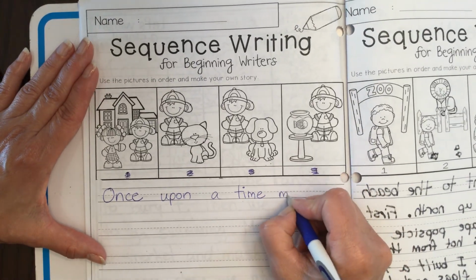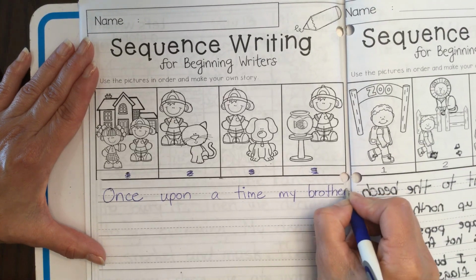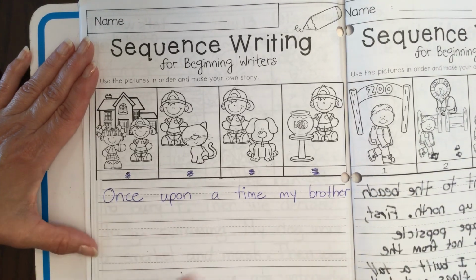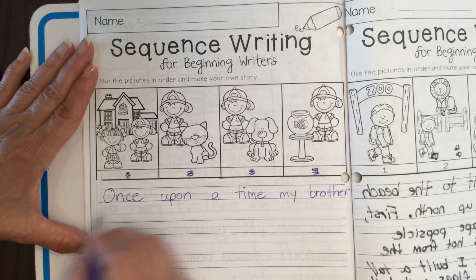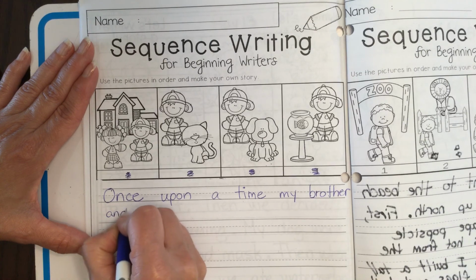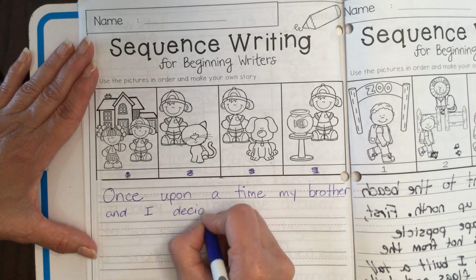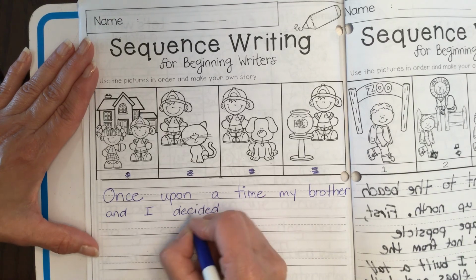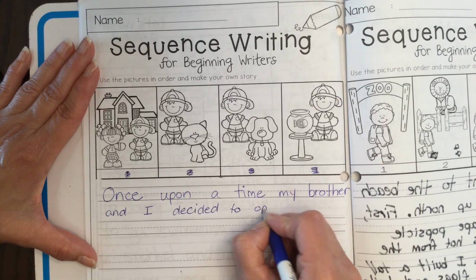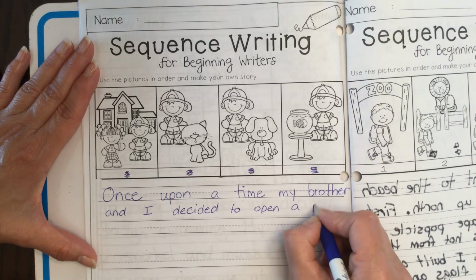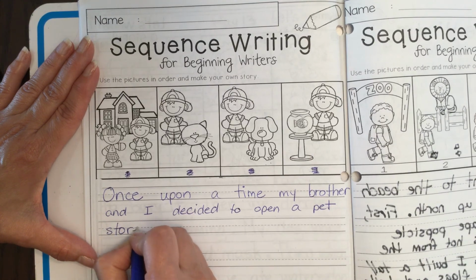Once upon a time, my brother and I, and I'm going to write on more lines than I have, so I'm going to use like a middle line as well. Once upon a time, my brother and I decided, it's got a C that makes a soft S sound, decided to open a pet store. Oh, I like that better. Decided to open a pet store.